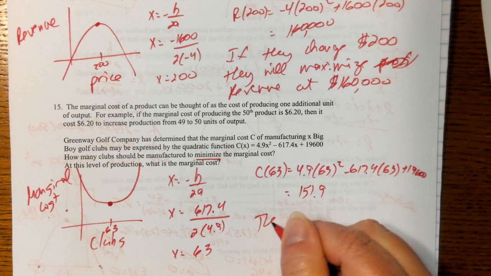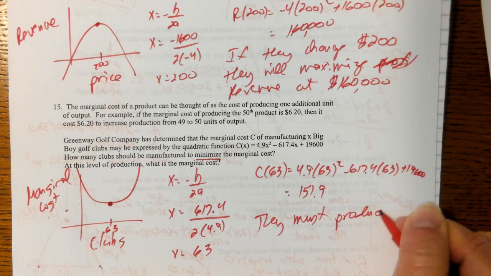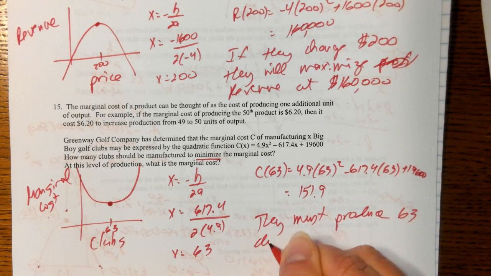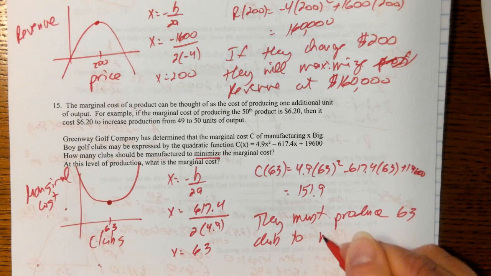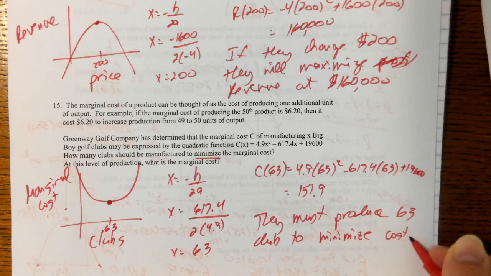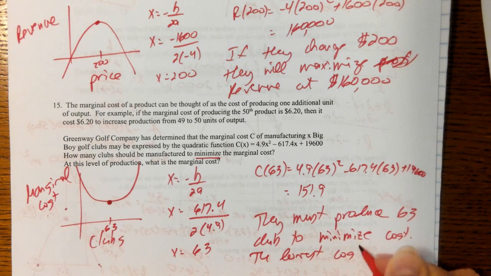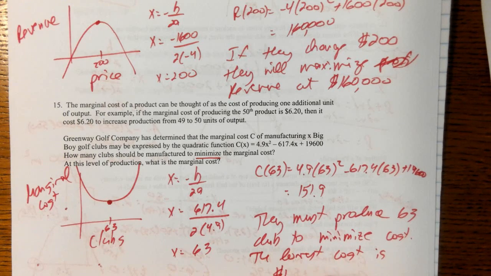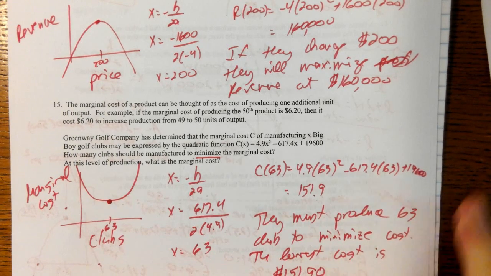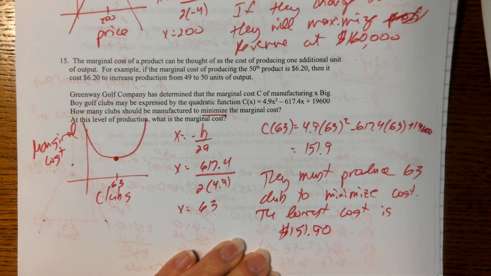They must produce 63 clubs to minimize cost. The lowest cost is $151.90. That would minimize their cost. Okay? All right, so those are some good examples. I think they will help you in your 3.1 homework.